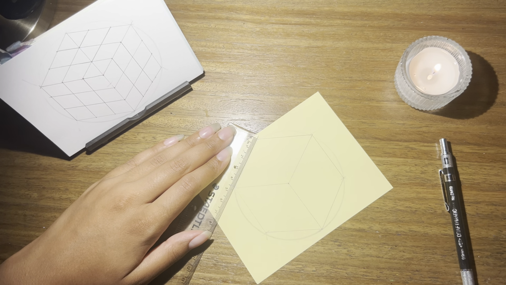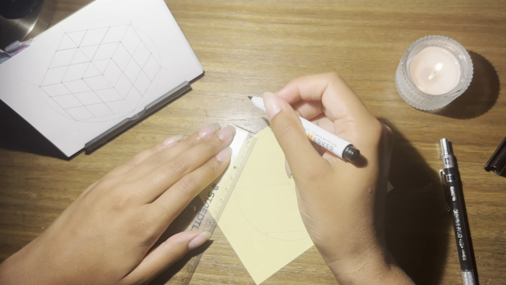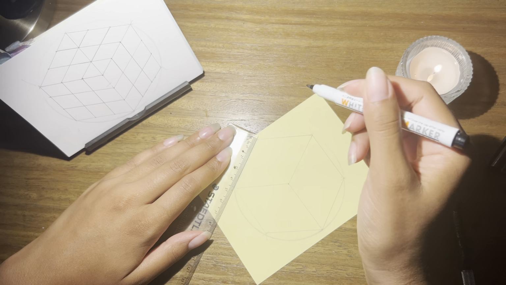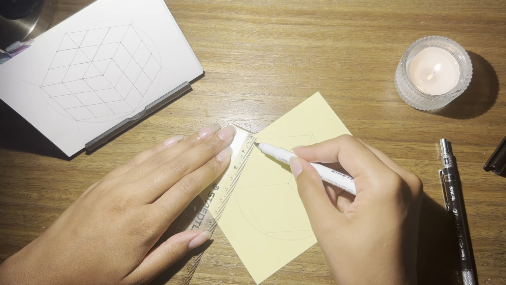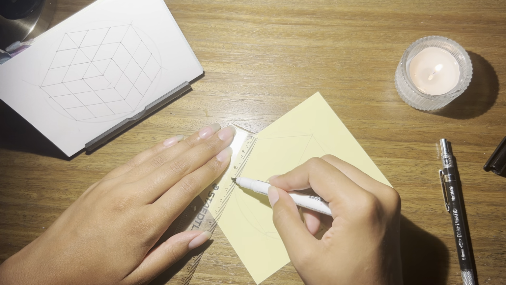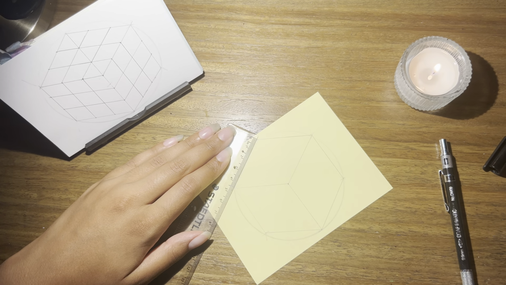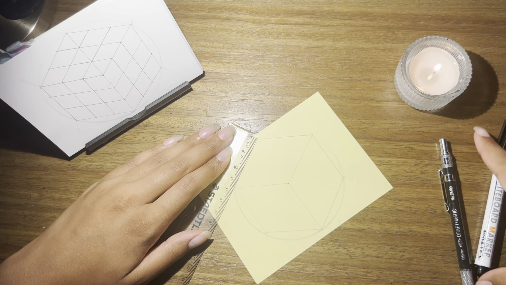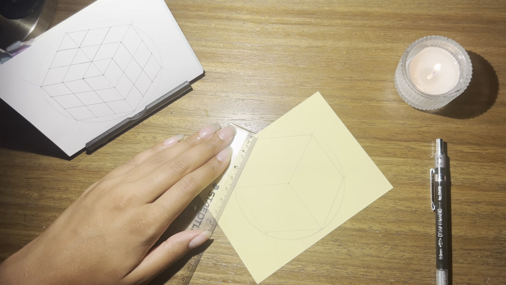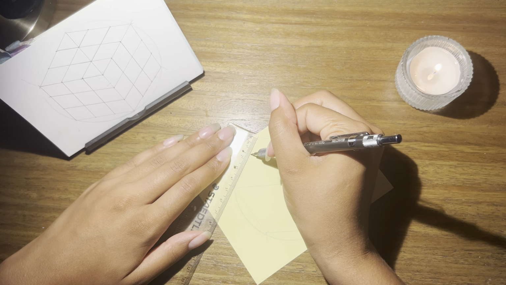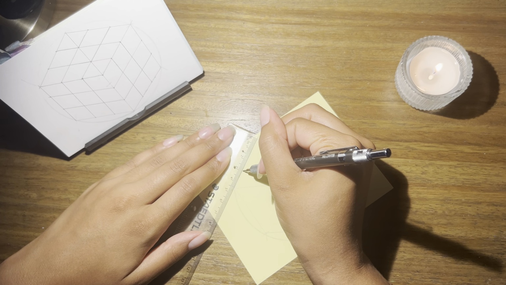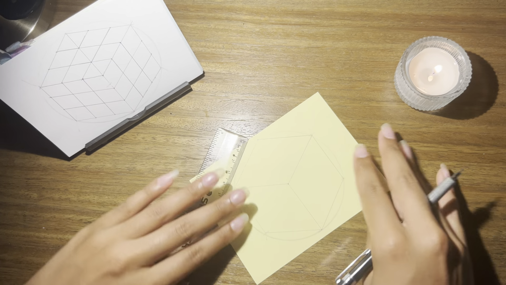So I'm going to go ahead and remark that. So that's 1.5, this is 3, and 4.5 ends right at the end of the segment. So we're gonna mark it there, and we're gonna mark it there, okay?